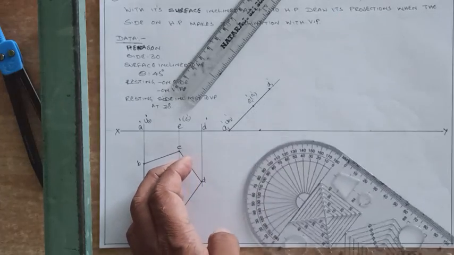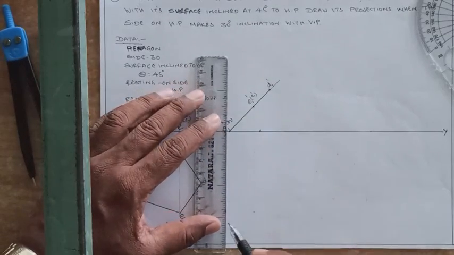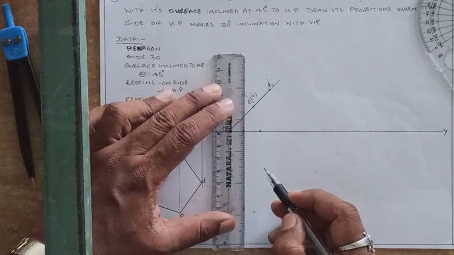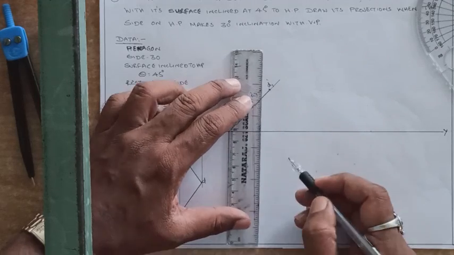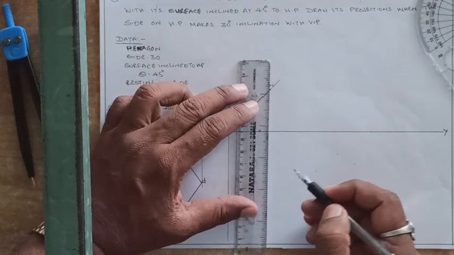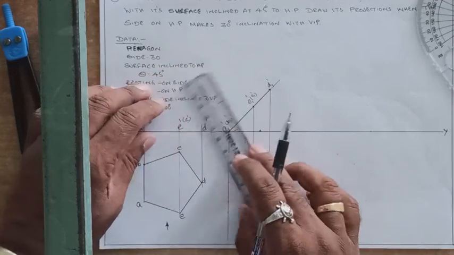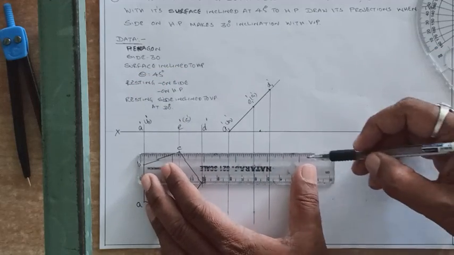Then after that, draw the projections downwards from the points. Okay, vertical projectors, then another projector. Similarly, horizontal projectors from the top view.